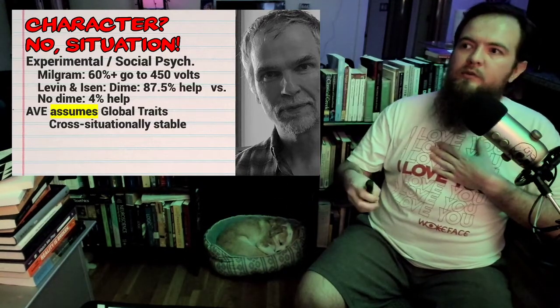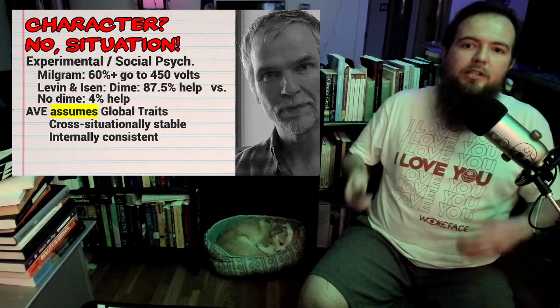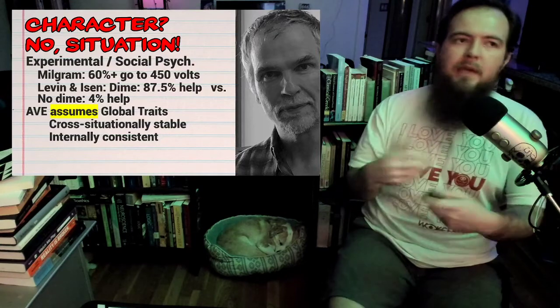Meaning, these traits are cross-situationally stable. If we are generous, we're going to be generous whenever a homeless person asks us for money, whenever there's some sort of charity drive at work, whenever there's just any opportunity to be generous, we are going to do that. We're going to be internally consistent. We're not going to be generous sometimes and not generous at other times, right? As soon as we've fully developed the character trait of generosity, we are always generous. That's the point. It's not in the beginning when we're training it up, but whenever we've developed it.